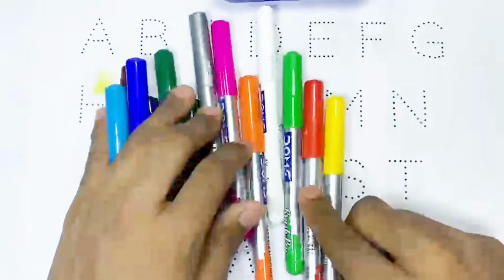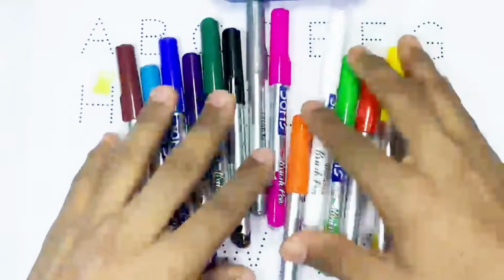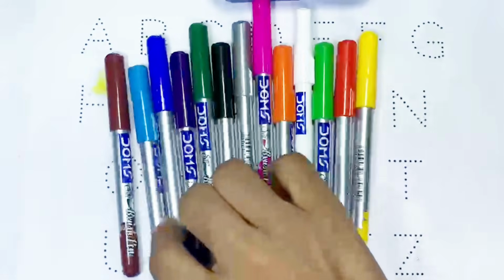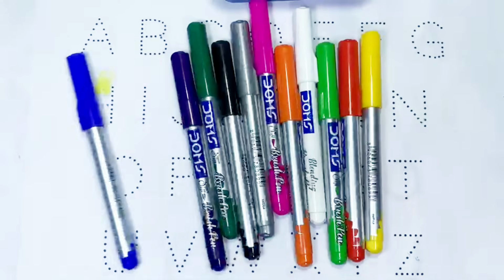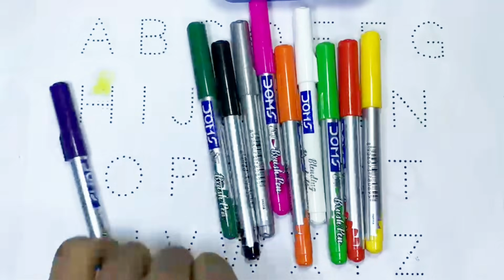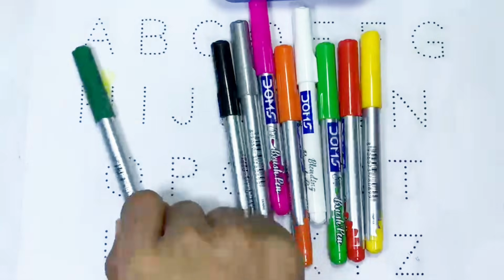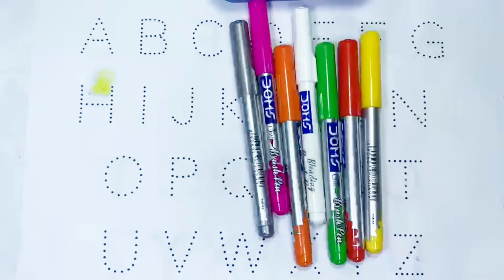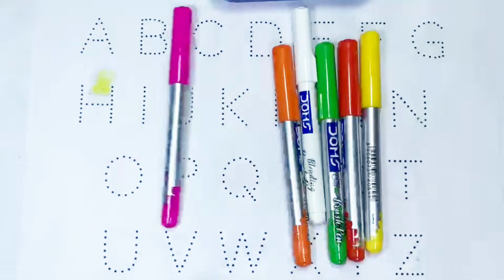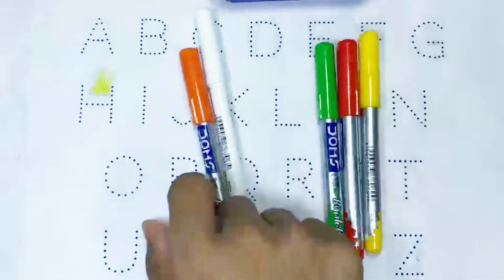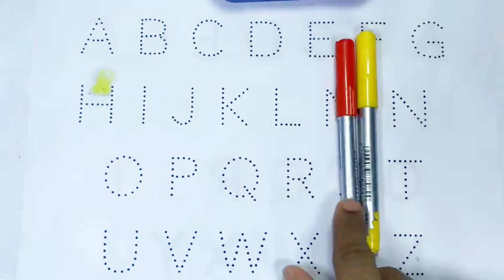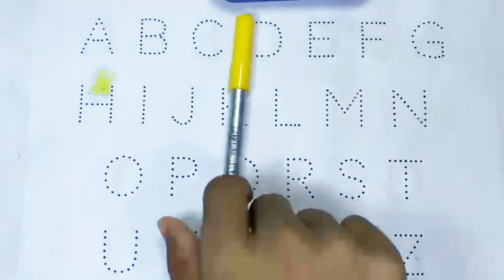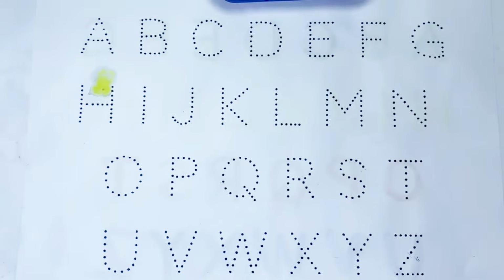Today we will learn and draw capital letters, alphabets A to Z. So kids, let's learn the names of the colors. Brown color, sky blue color, purple color, green color, black color, silver color, pink color, orange color, white color, light green color, red color, and yellow color. So kids, now you draw A.